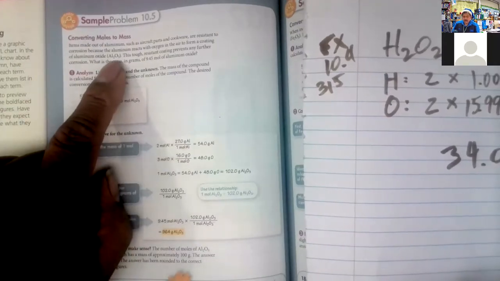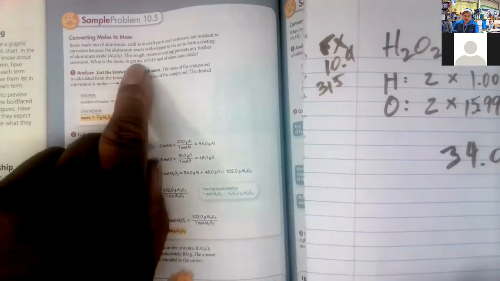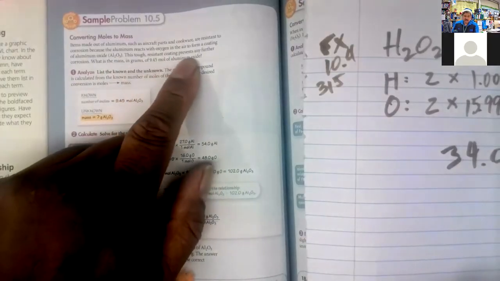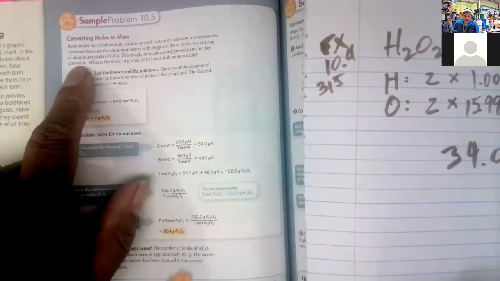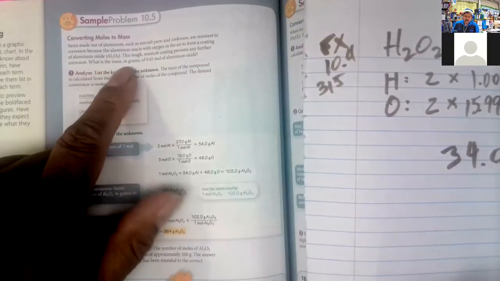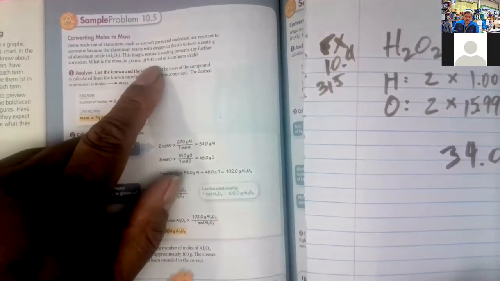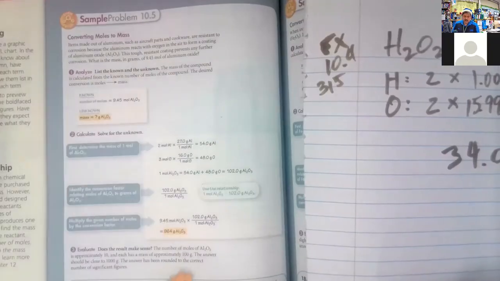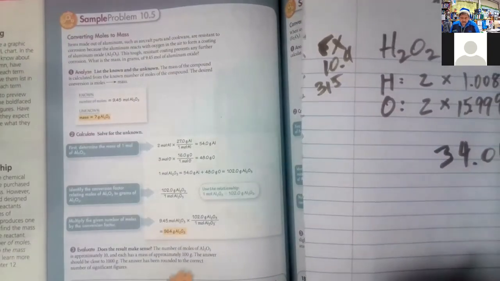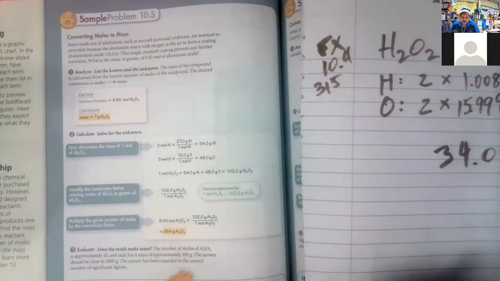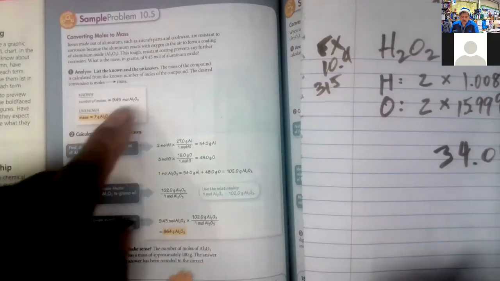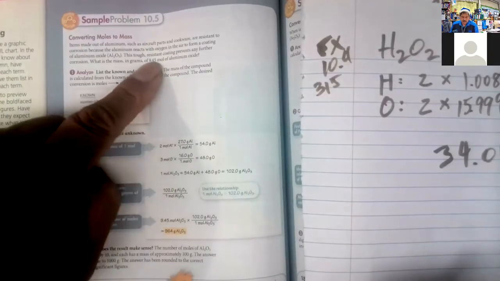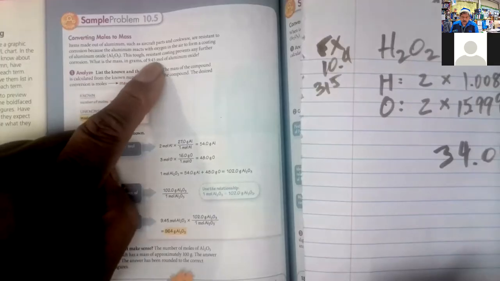That's important. Al2O3. This tough resistant coating prevents any further corrosion. What is the mass in grams of 9.4 moles of aluminum oxide?